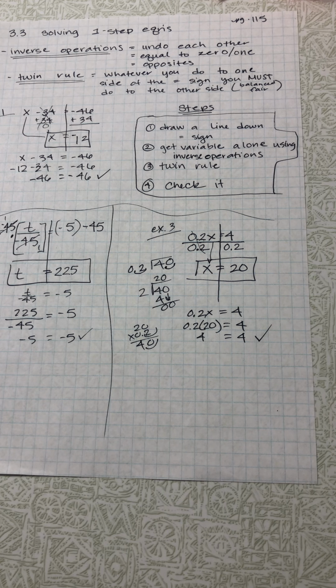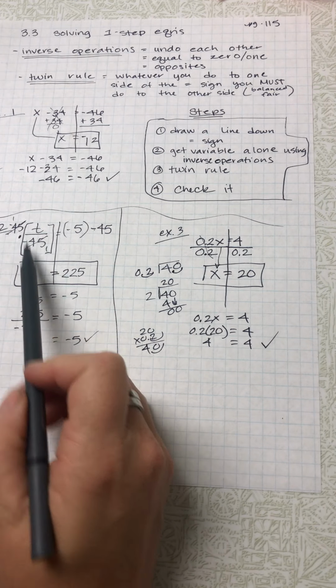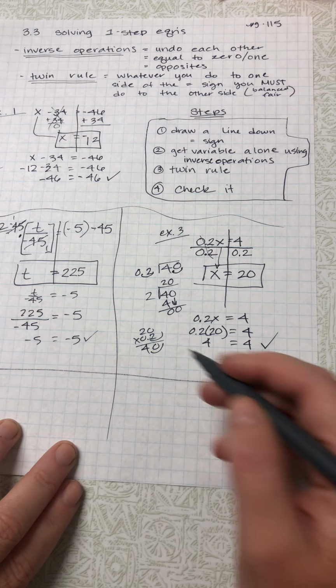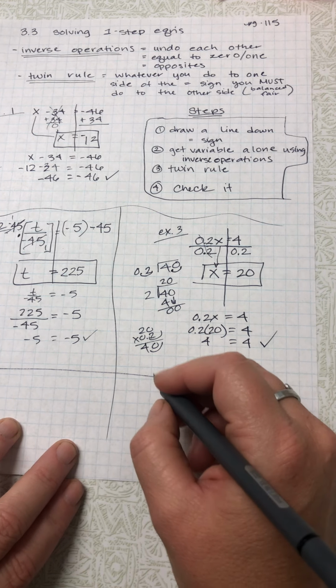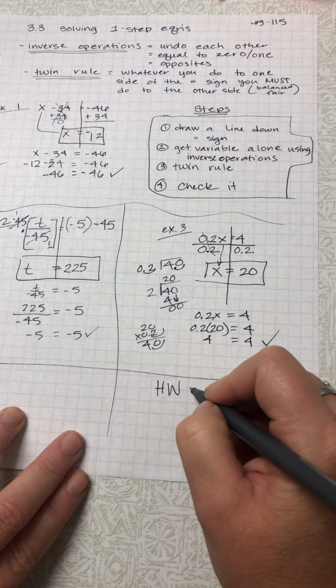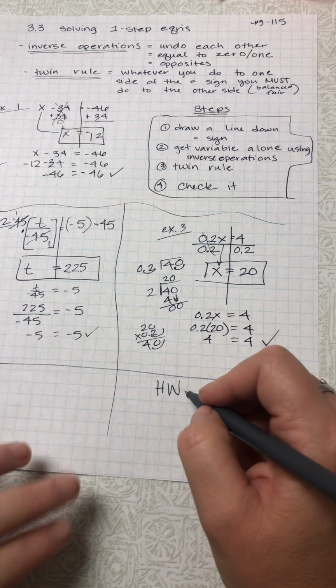You're going to be doing problems like this for your homework, positives, negatives, decimals. I think there are no fractions, just multiplying and dividing fractions like this, where you'll have to multiply to get rid of the denominator in there. If you have questions, today is an office hours day, so let me know, and we can work through any problems that come up.